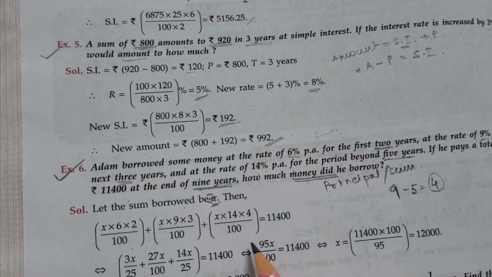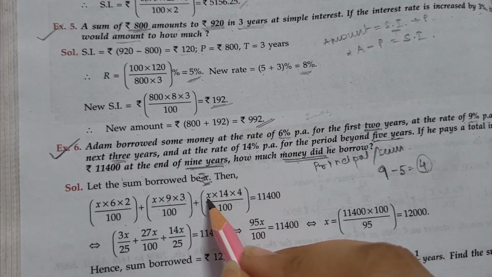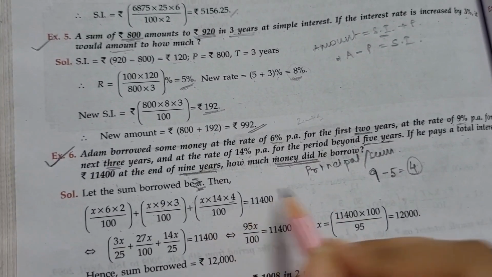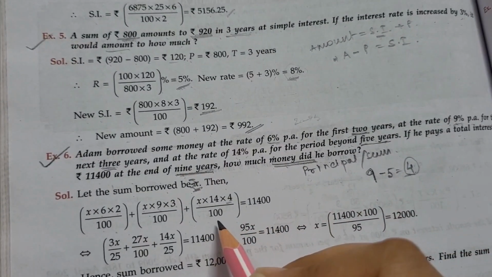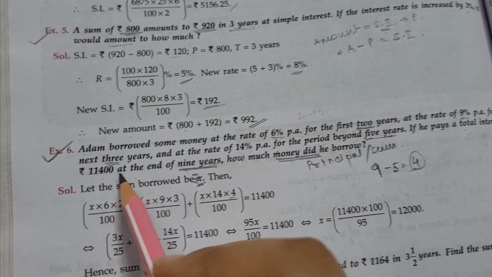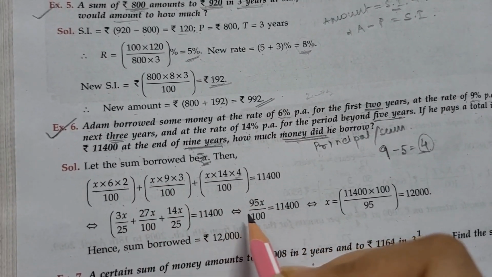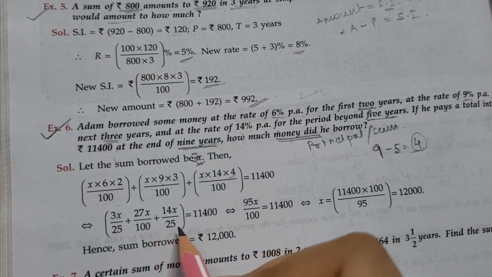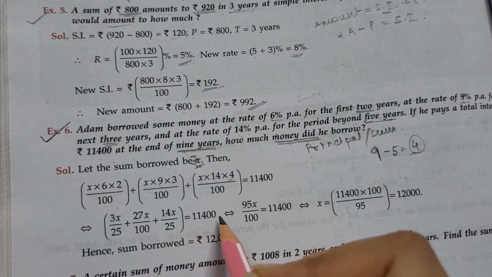So the next is principal into rate into time. The time was 4 years, which is equal to 11400. On calculation, we can find the value of X, because this is equal to 11400.